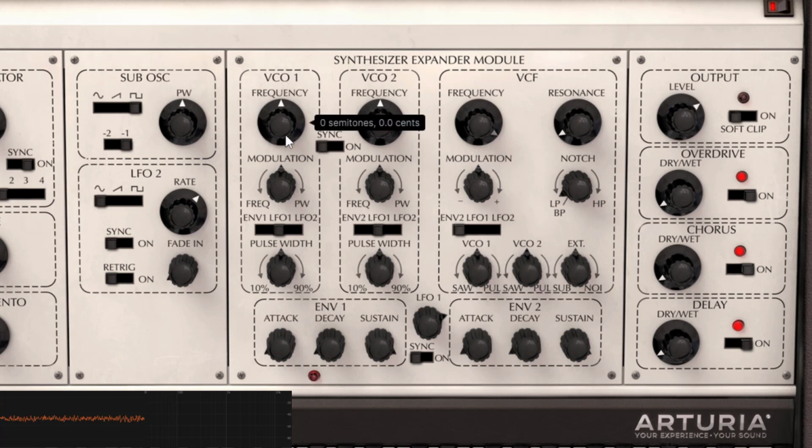Now, of course, what you get right here is the sync control. Both oscillators are pretty much the same, they just have some differences. When you are on pulse, and I'm going to use oscillator number 1 right here, you have access to the modulation section, but this works with modulation, with LFOs or envelopes.